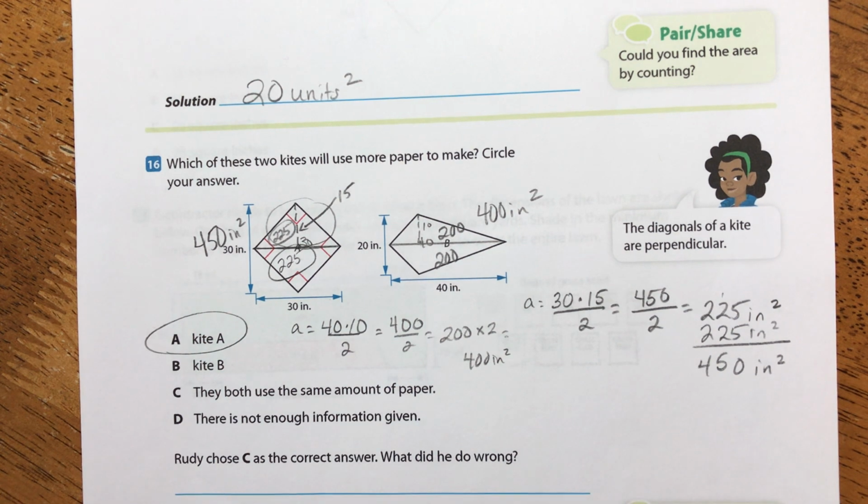Okay. Rudy chose C. They both have the same amount of paper. Rudy, not Ruby. Rudy. Oh, goodness. Okay. What did he do wrong? Well, could it be, I wonder if he'd added these. Look, 30 and 30 is 60. 20 and 40 is 60.